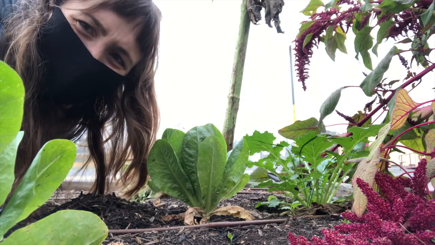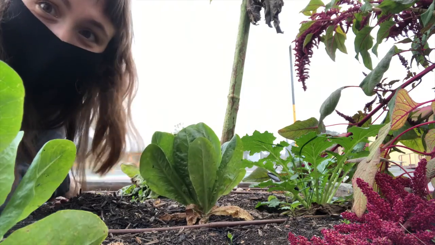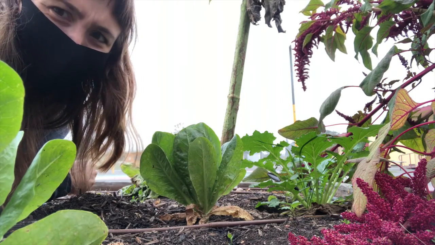Where are lettuce seeds? I don't see any in here. How do we get the seeds from the lettuce?